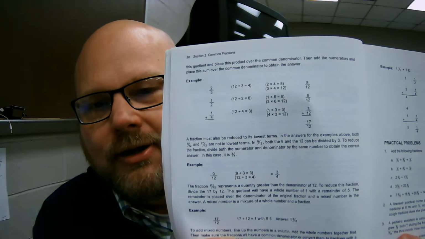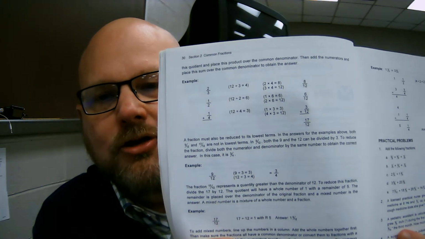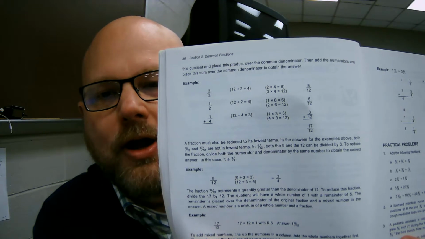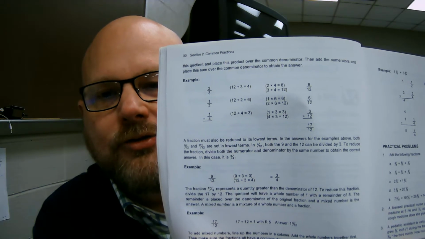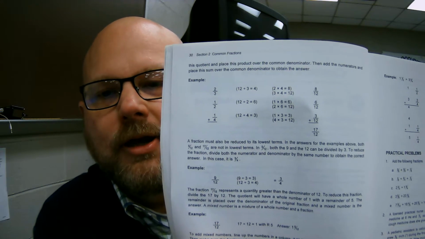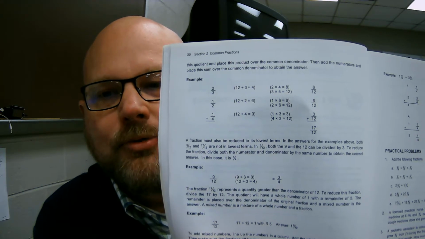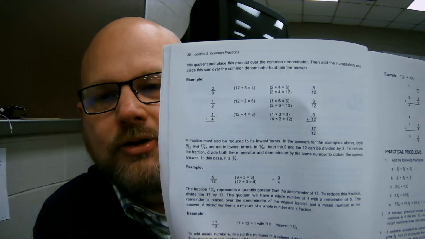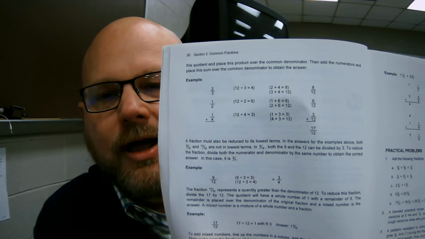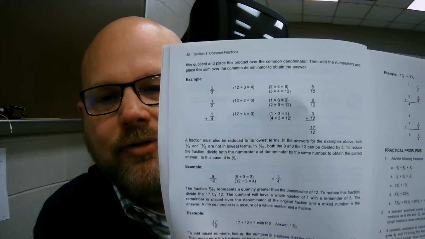So we have determined, for example, 2/3. So you're going to take 12 divided by 3 equals 4. So 2 times 4 is 8. 3 times 4 is 12. All right, so the lowest common denominator would be 12. And then you have 1/2 and you have 1/4.